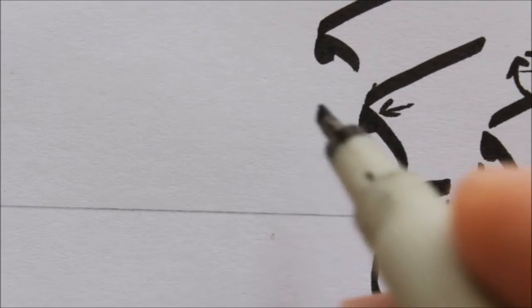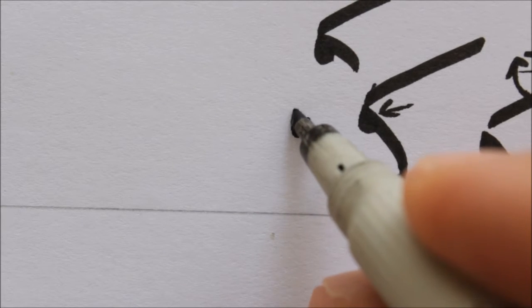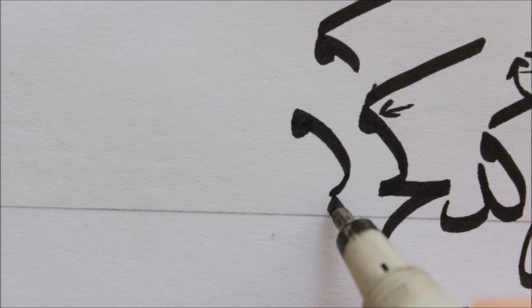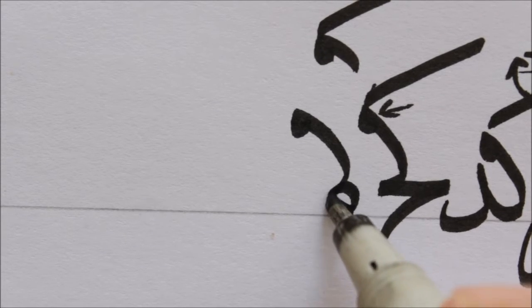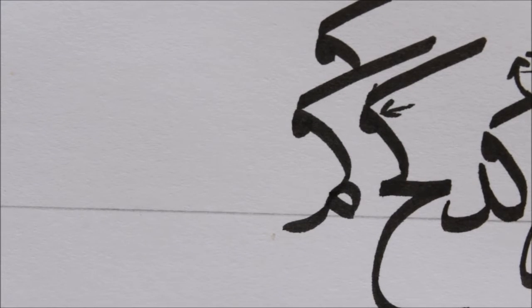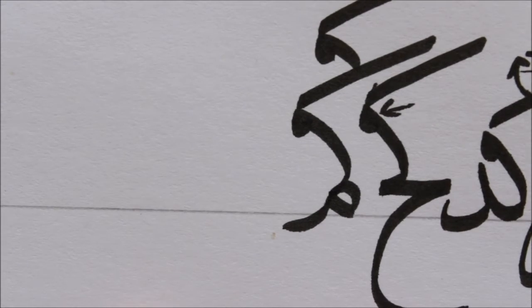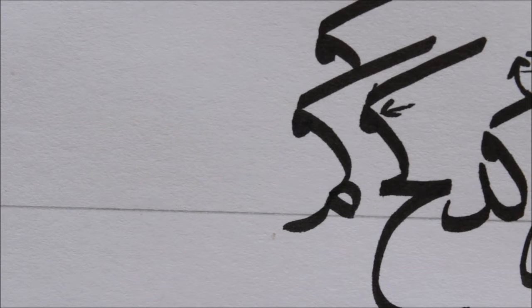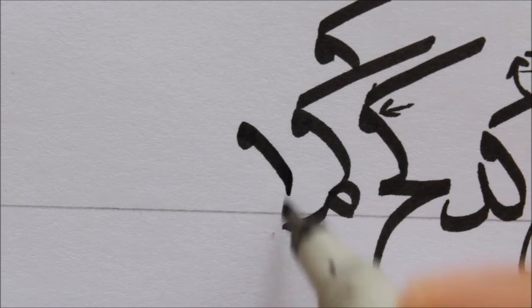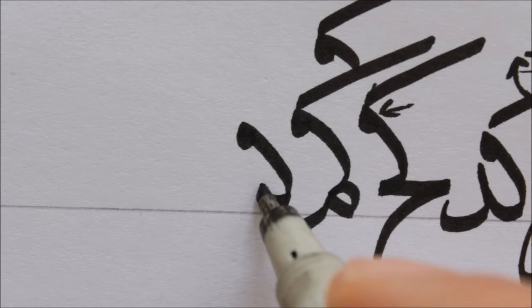Also when we connect it to a mim, it connects the same way it connected to the ha. You stop here, you add a small tail, then you come back with the mim, this mim, and you add the hat for it. This is the kaf that comes with all letters. For example, if you had a ba, the ba would come in here.